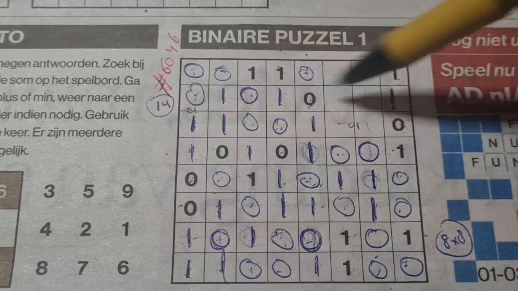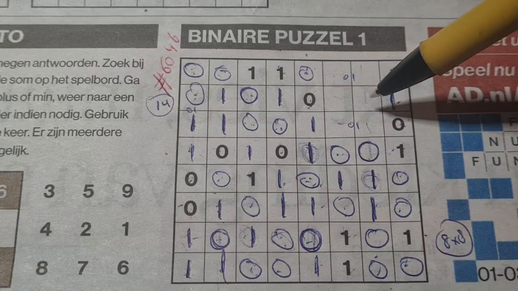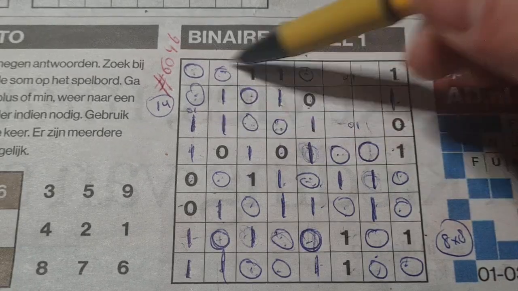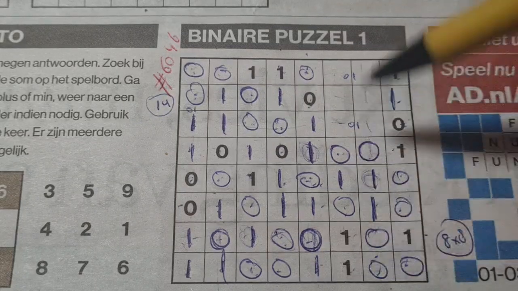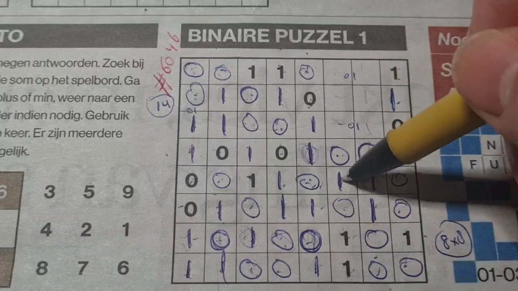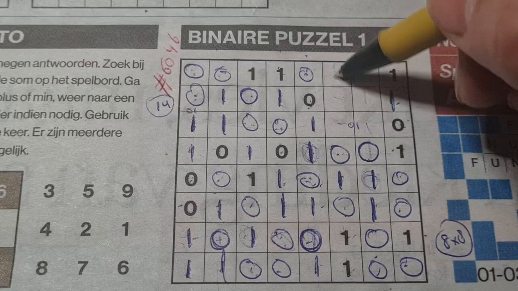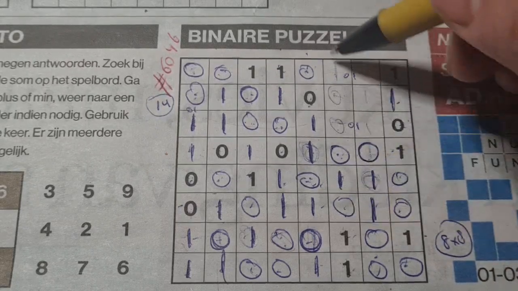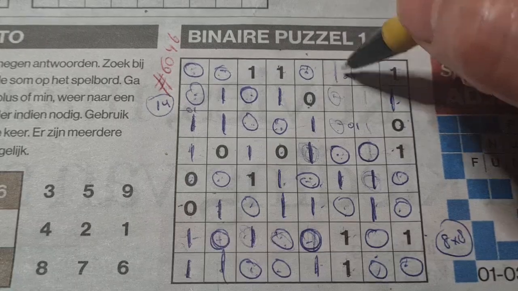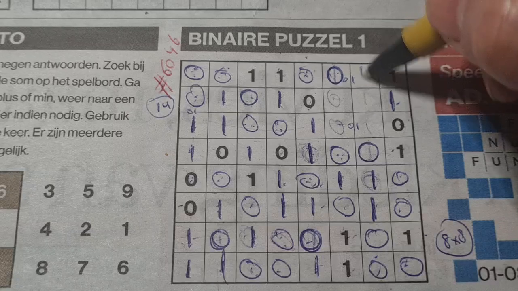Well, 1, 2, 3. Need to compare. We can compare these 3 rows, or, well, not. Wait. We have here 3 ones. If I place number 4 there, then we have 3 O's in a row in this column. Not allowed, one of the rules, so this can be 1. They should be no. 4 O's we have here, so the rest are ones.